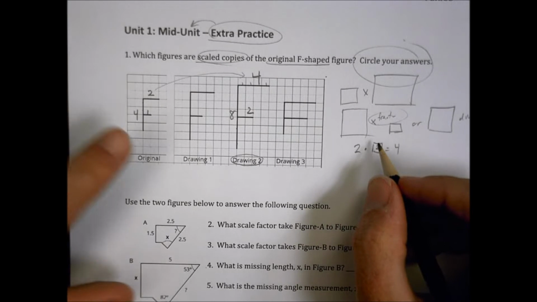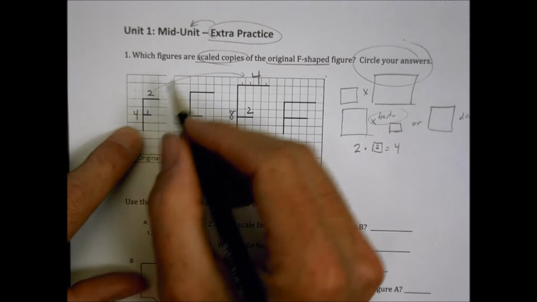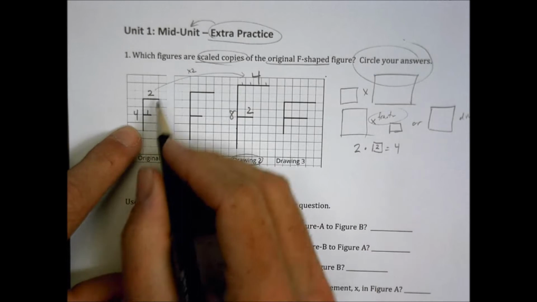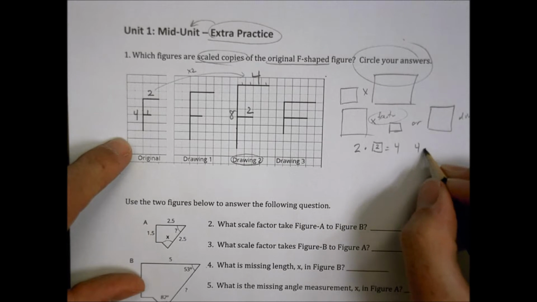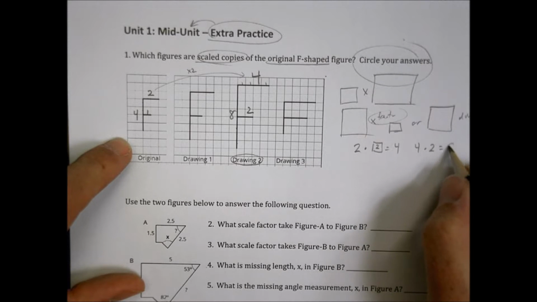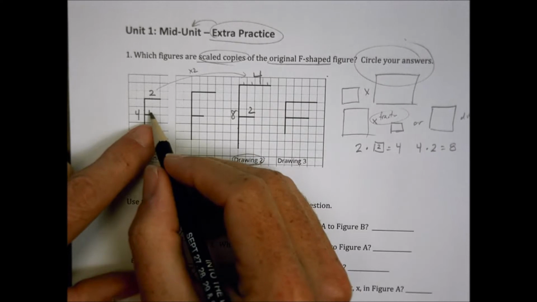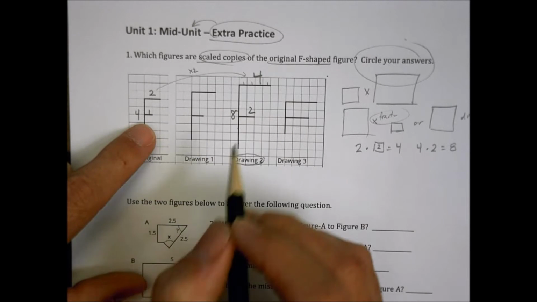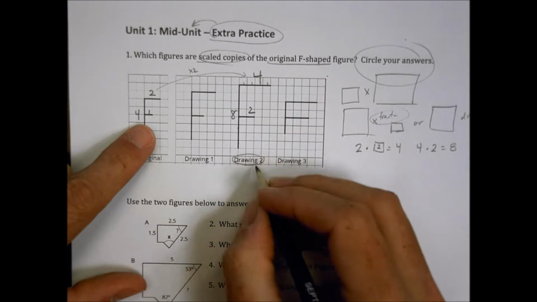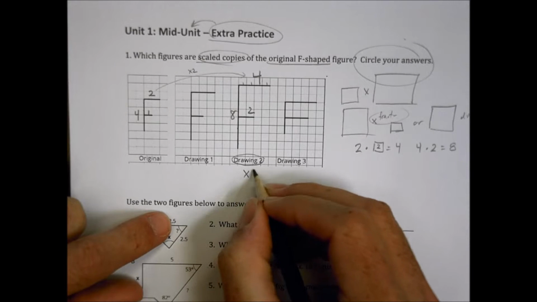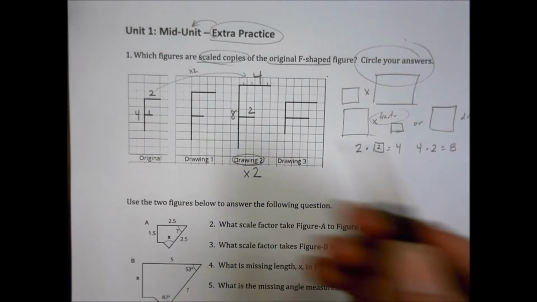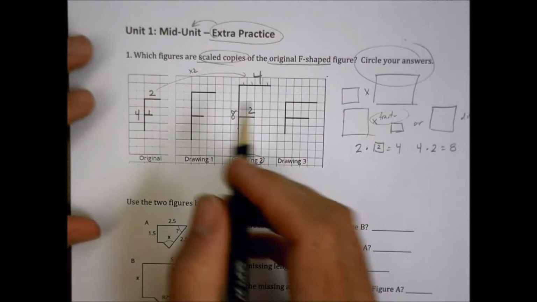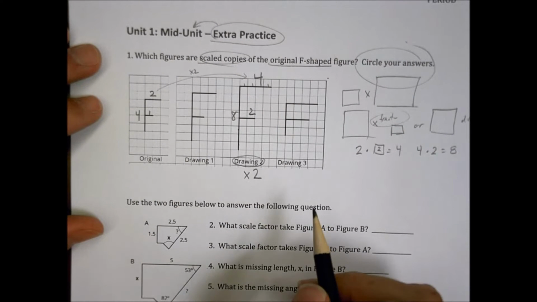I want to then verify with the other numbers. If it is going to be times 2, then 4 to 8 should also be times 2. Well, is 4 times 2 equal to 8? Sure it is. And it'll also be true here: 1 times 2 is also 2. So my scale factor for drawing number 2 is actually times 2. It's increasing in size by a scale factor of 2, and that happens for every one of the lengths.